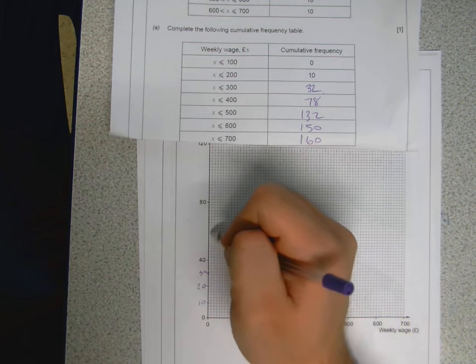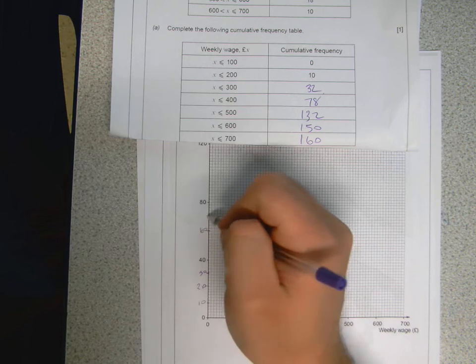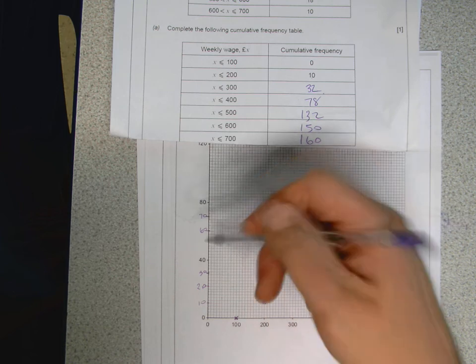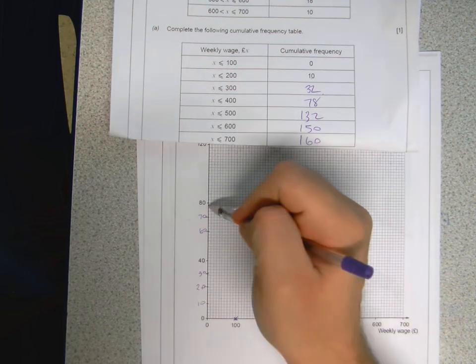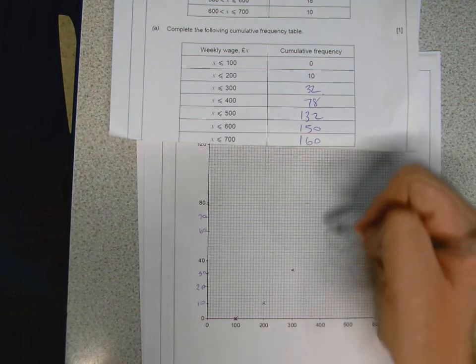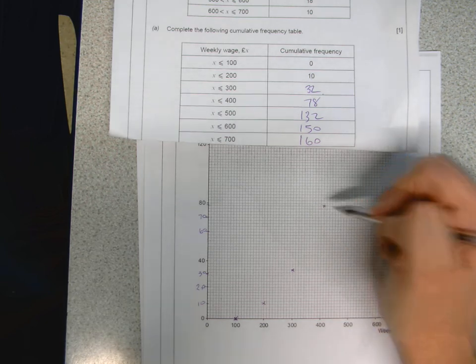So you've got your 60 here, 60 there, 70 there. Obviously in an exam the scale would be nicer on proper paper for you. So 78 is there, isn't it? So less than 400 is 78, which is there. It'll be much easier in the exam.